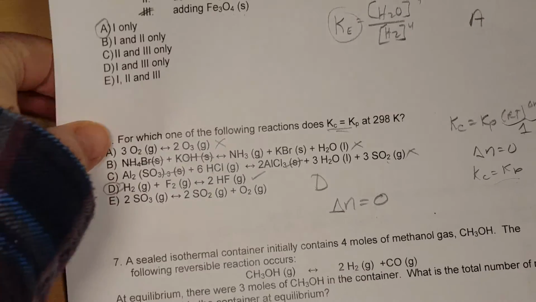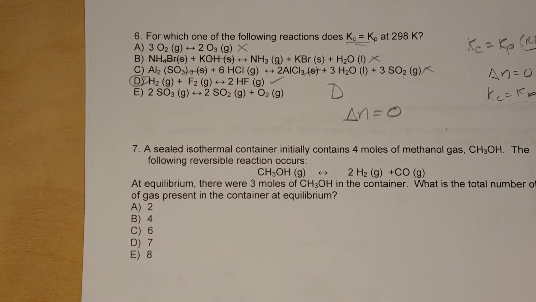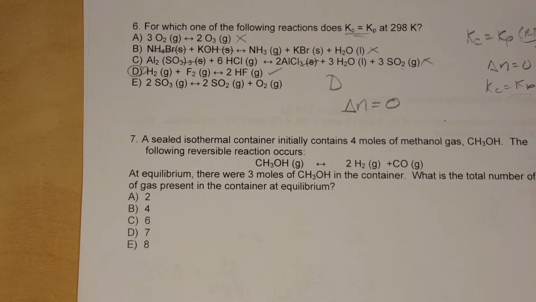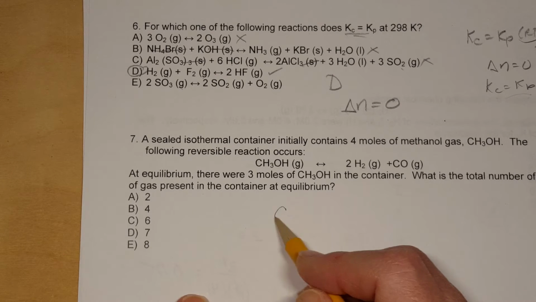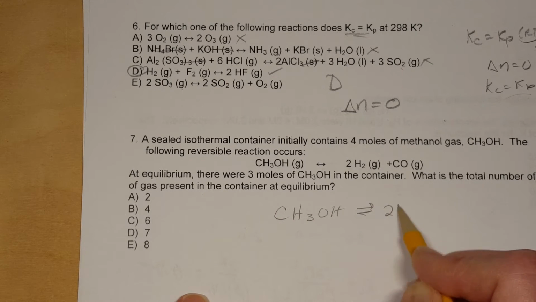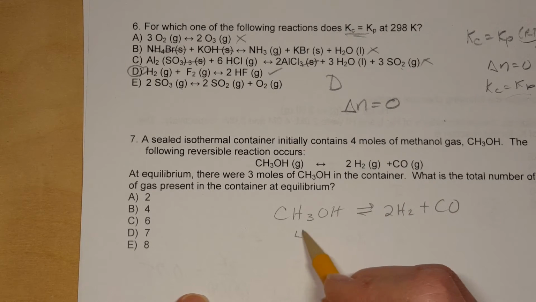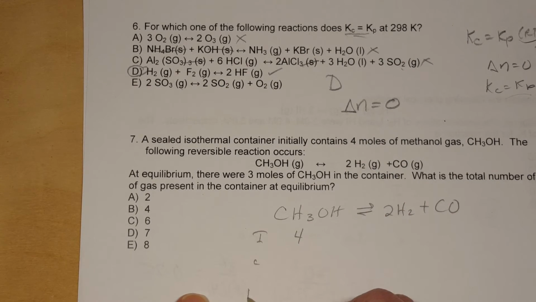Okay, number 7. A sealed isothermal container contains 4 moles of methanol gas. The reversible reaction is given. At equilibrium, there were 3 moles of CH3OH in the container. What are the total number of moles of gas present in the container? Okay, so we have CH3OH in equilibrium with 2H2 plus CO. We have 4 moles initially.